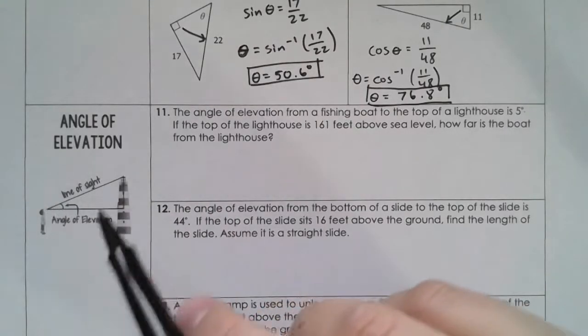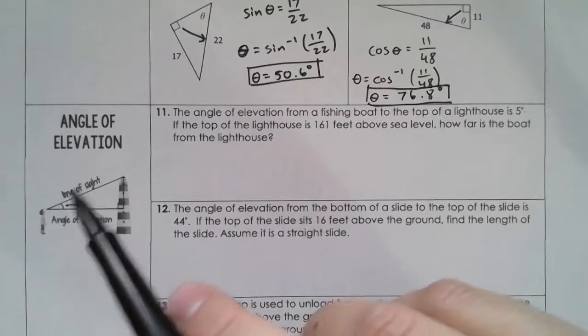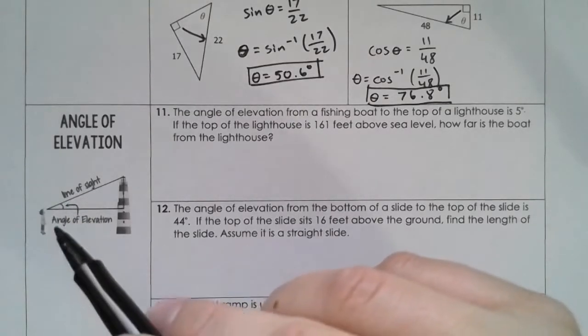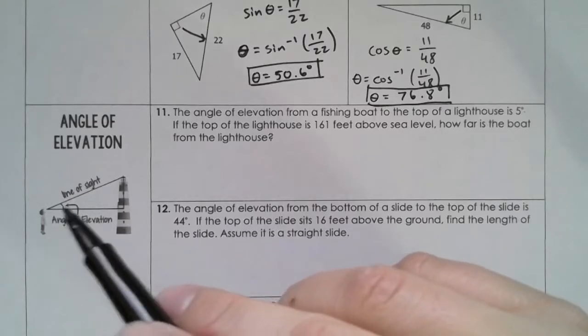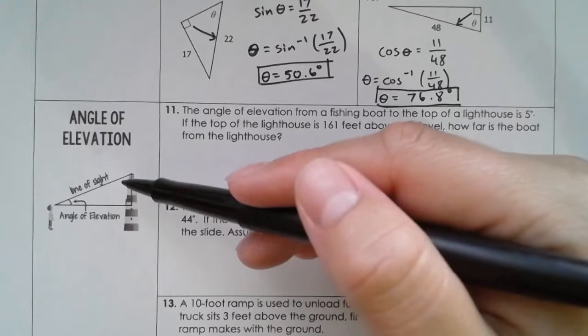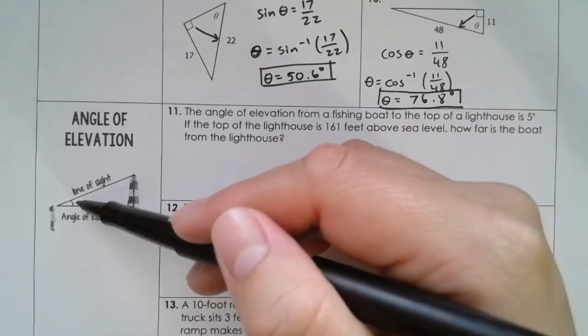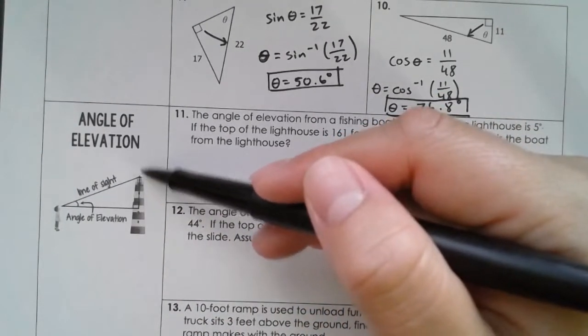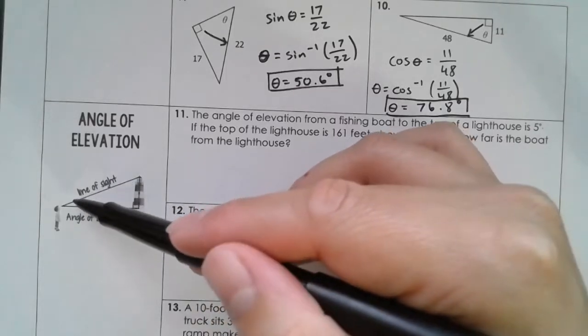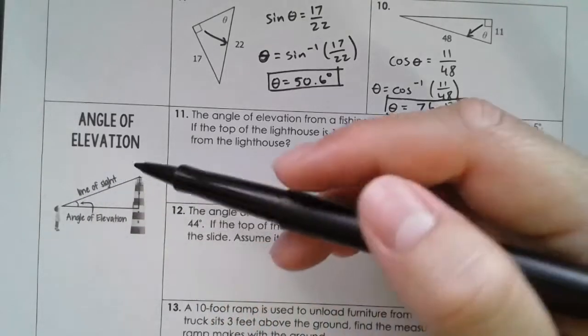And this little diagram here explains it pretty well what an angle of elevation is. Generally you have an observer, and the angle of elevation is just made by that line of sight.